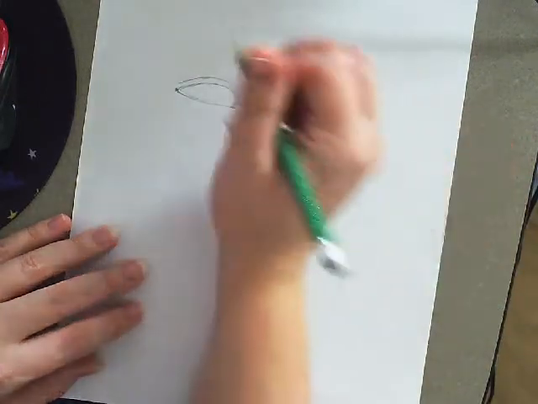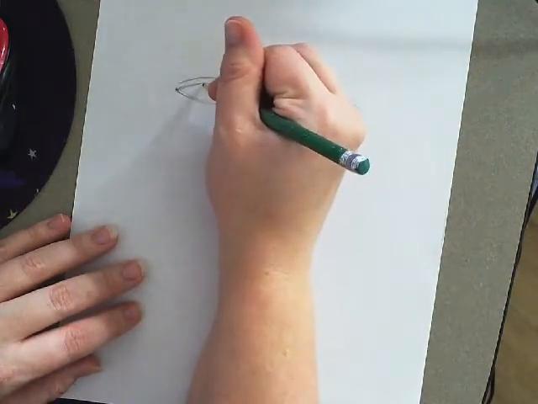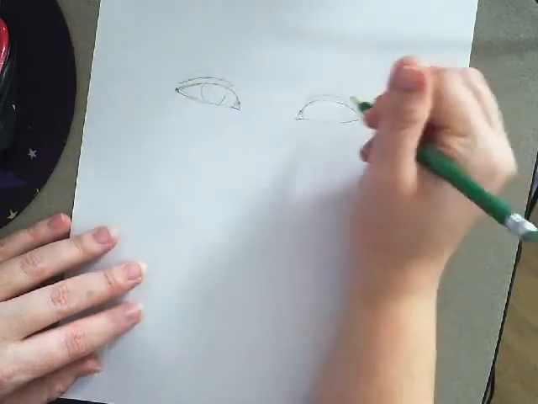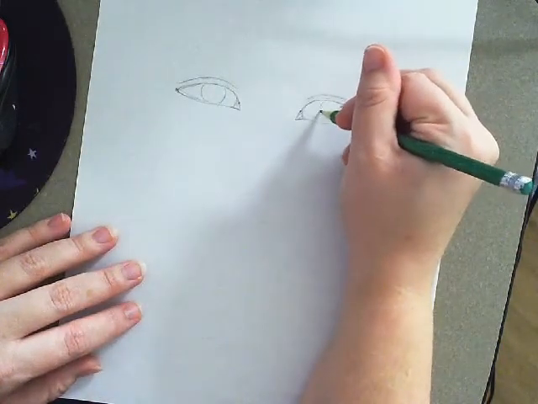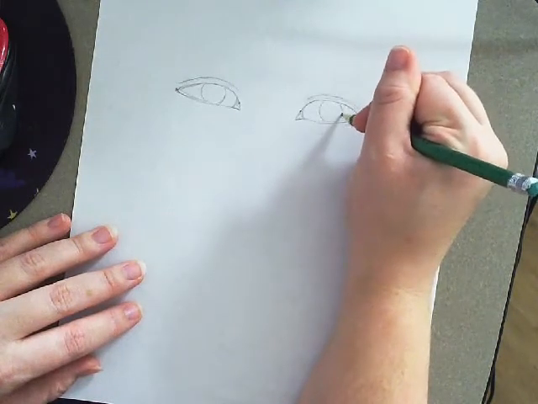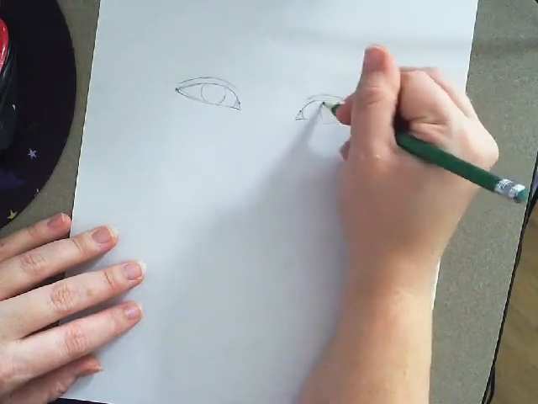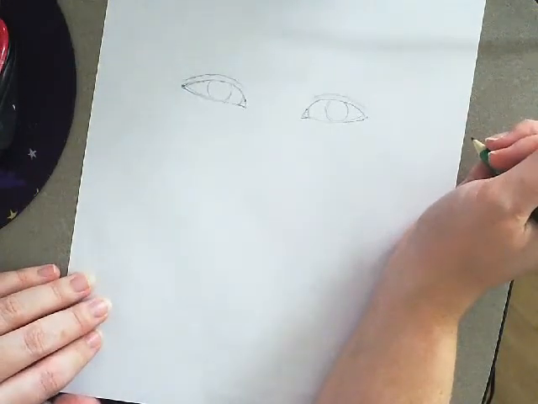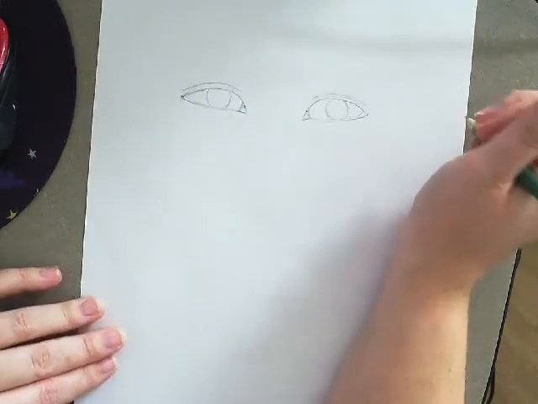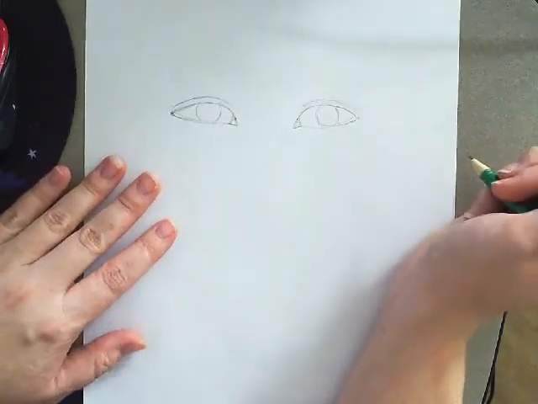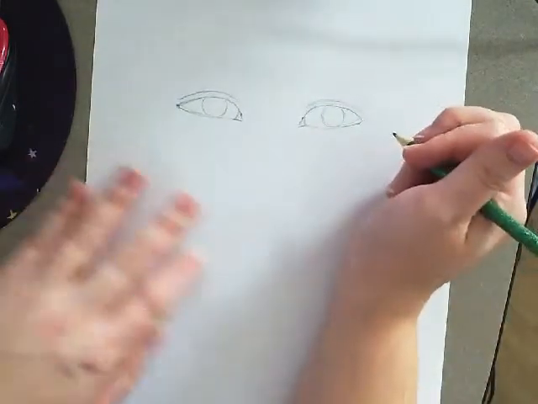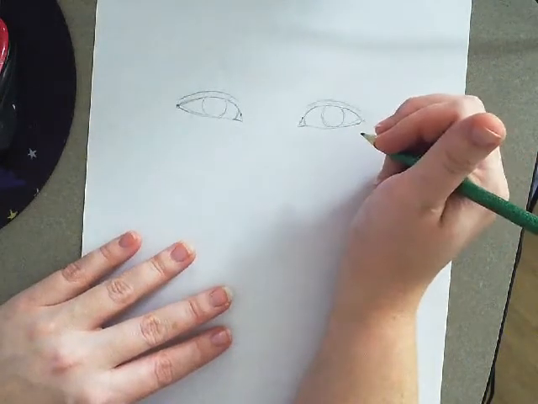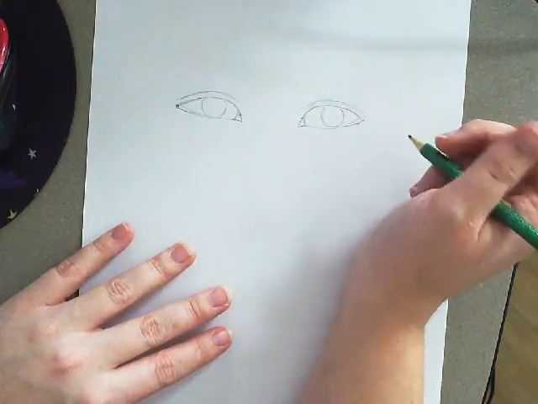All right, so then I'm gonna add the iris. Remember, we see the sides, maybe the bottom. And if your eyes are two different sizes, you might see different amounts of the iris of one and the other. And that's okay, because that could happen in real life. All right, what do we do next?